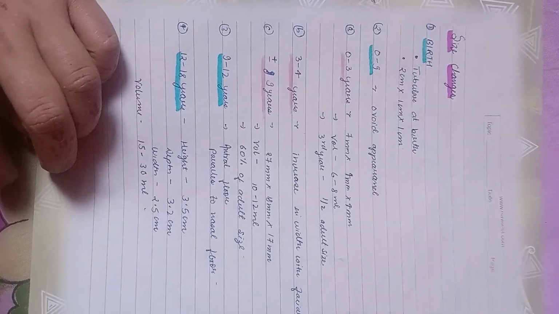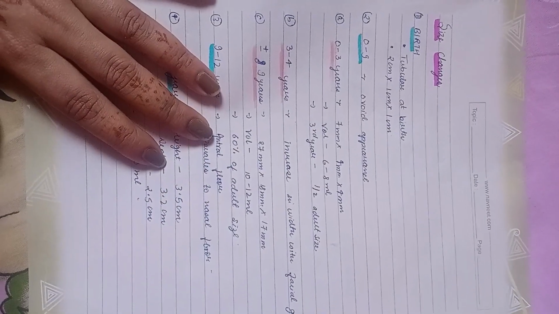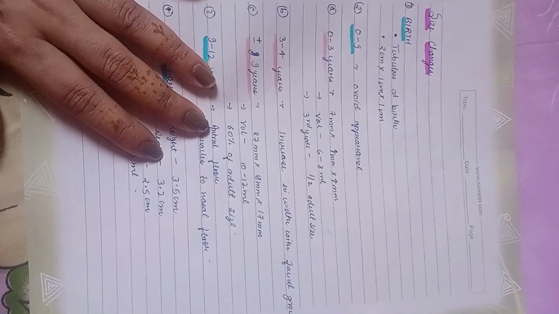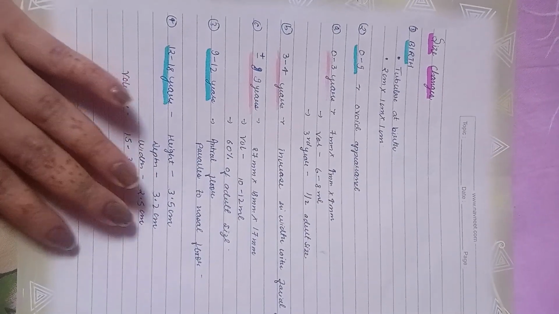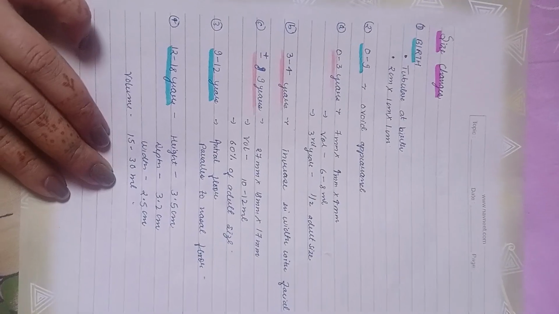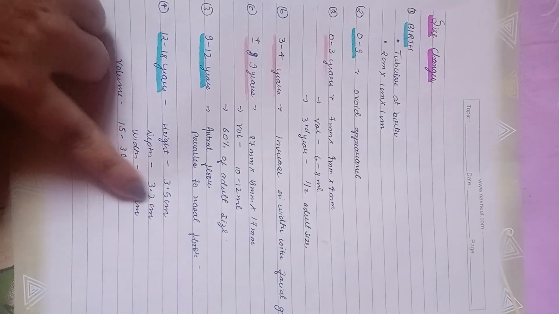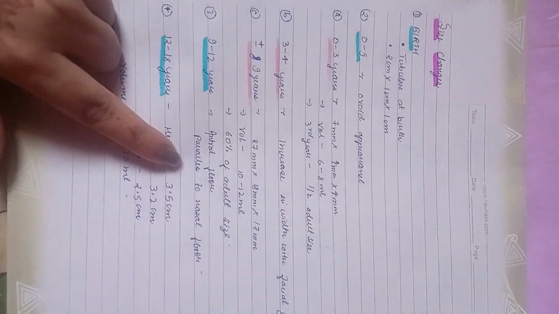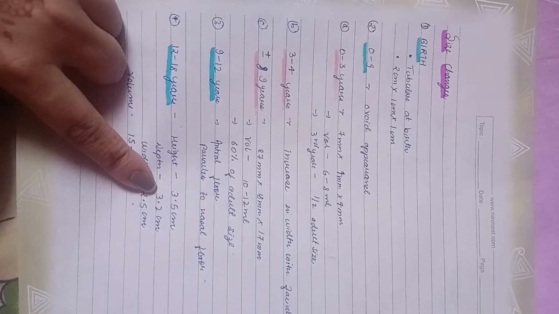Now in 12 to 18 years, it attains the actual dimension of the maxillary sinus in adults. The height is 3.5 centimeter, depth is 3.2 centimeter, and width is 2.5 centimeter, and the volume is around 15 to 30 milliliter. These are in centimeters. So remember, this is the adult dimension of the maxillary sinus. So this was the brief intro.